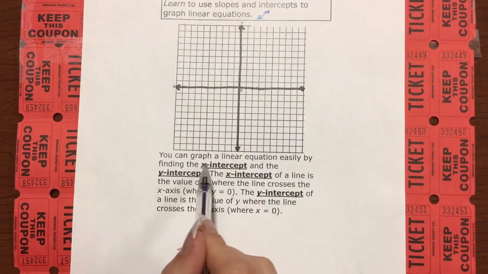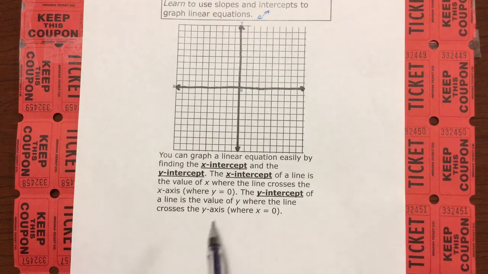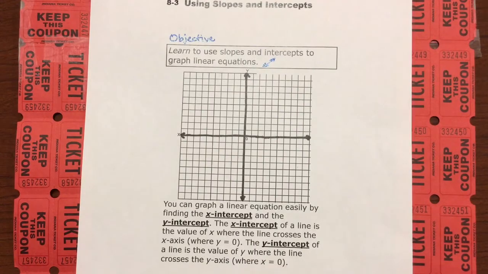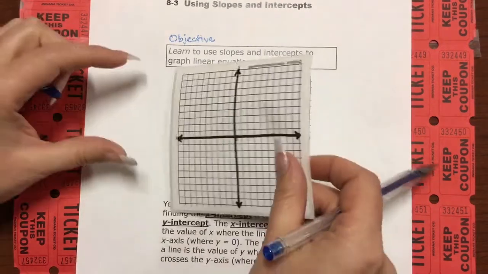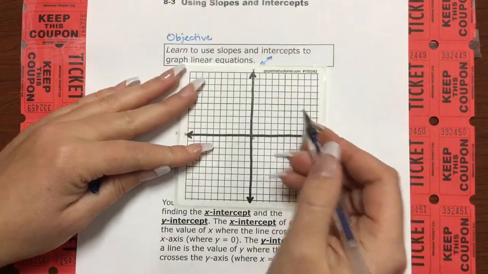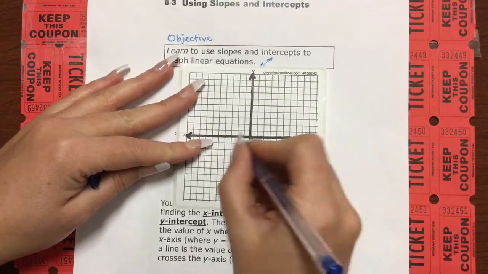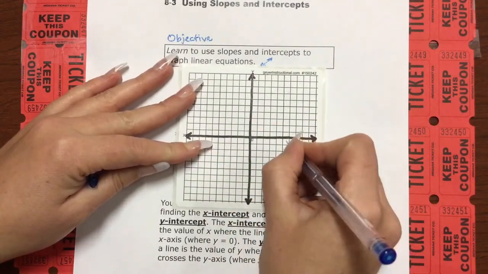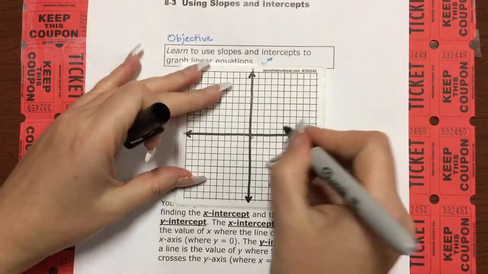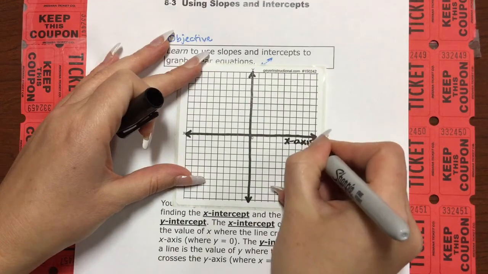What this says is you can graph a linear equation easily by finding the x-intercept and the y-intercept. So let's talk about x-intercepts and y-intercepts. Now, I'm going to put out this graph right here. X-intercepts are something that intersect the x-axis. So this right here is called the x-axis.